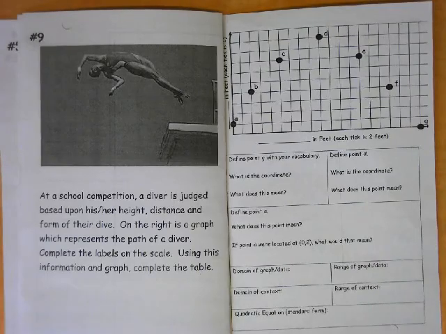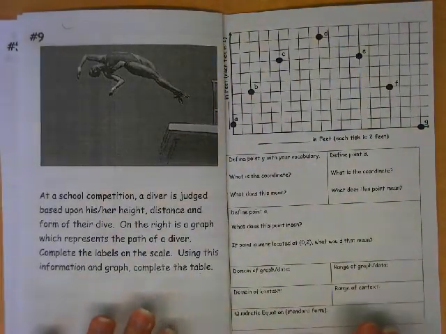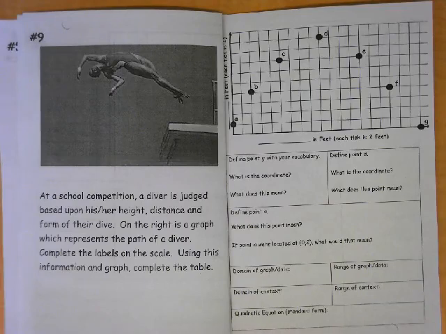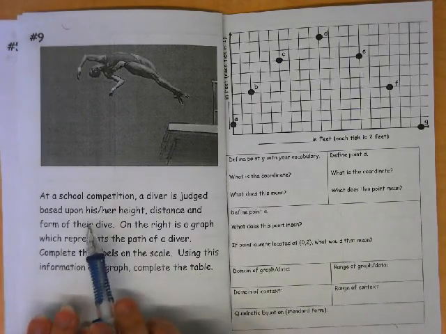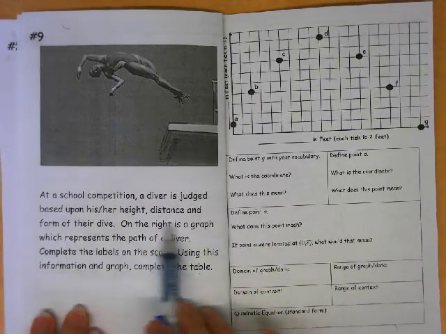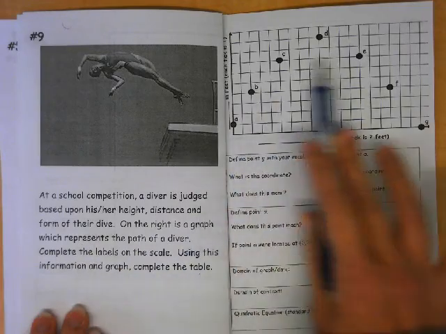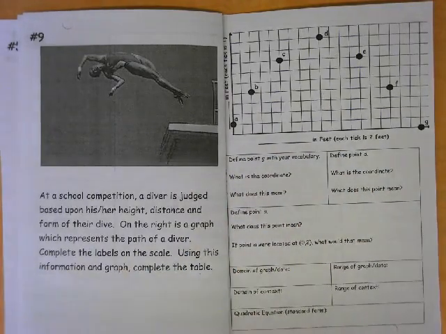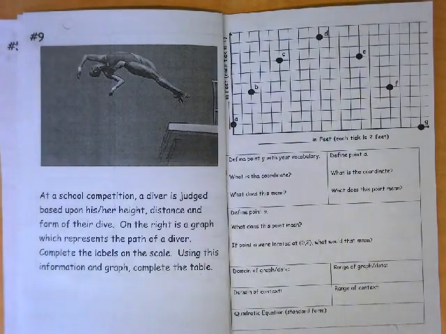Our booklet is a real world situation. It's not super complicated. It says school competition, divers judged based on their height, distance, and the form of their dive. On the right is a graph that represents the path of the diver. Complete the labels on the scale using this information and graph, complete the table.